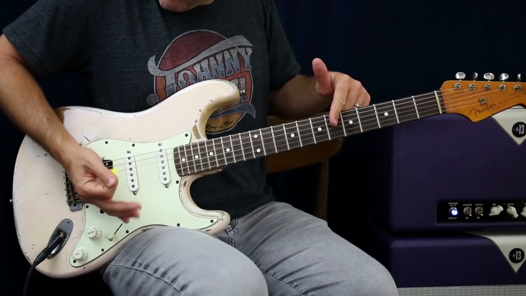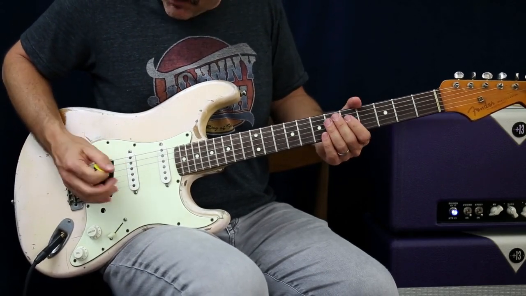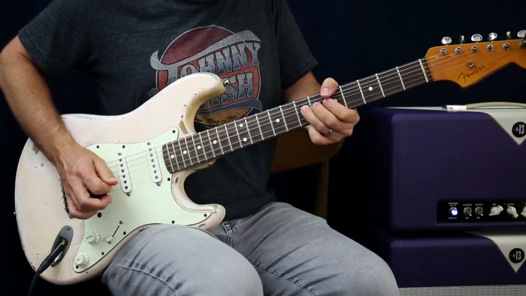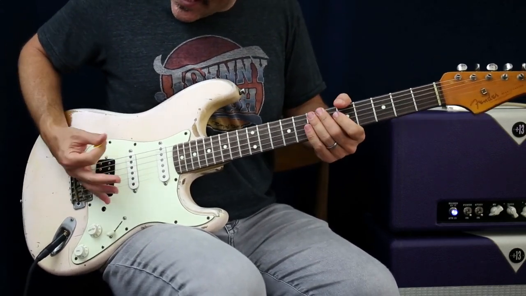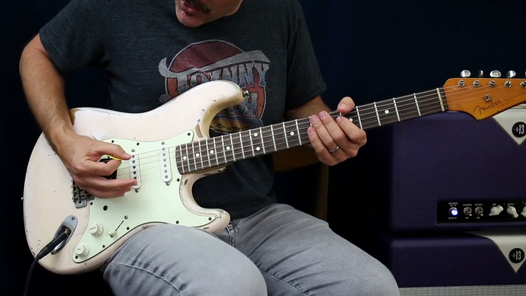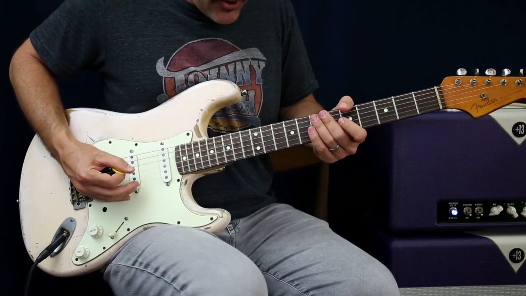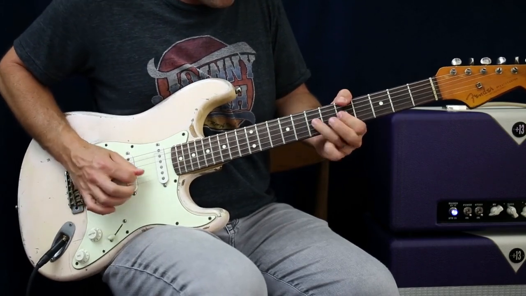Right? You can add more feel here using palm muted. You can rake. Raking is done by you really heavily mute the strings until you get to the note that you want to ring out.